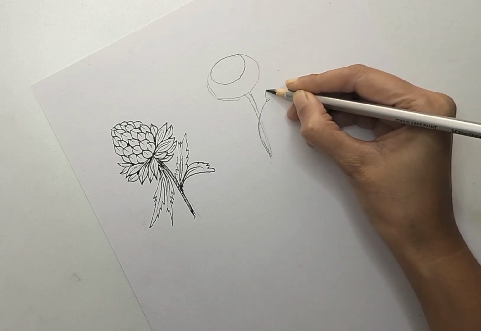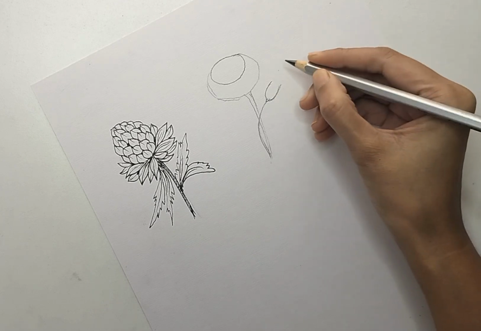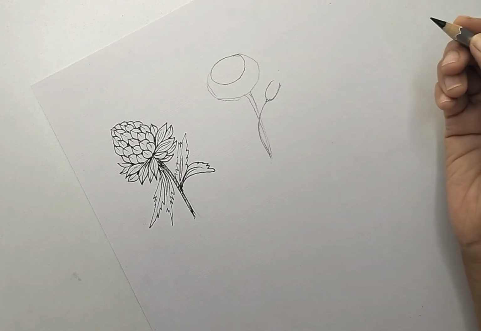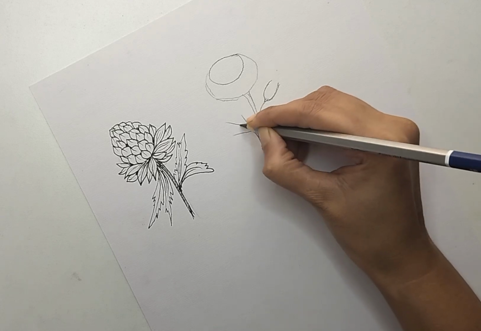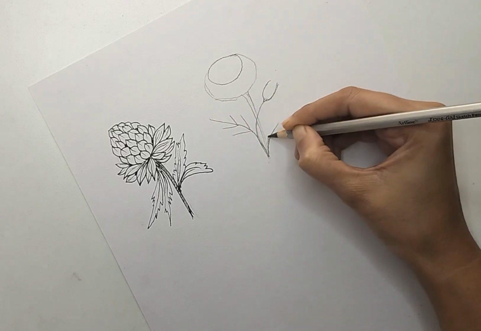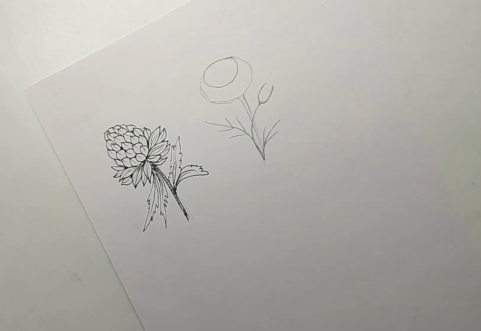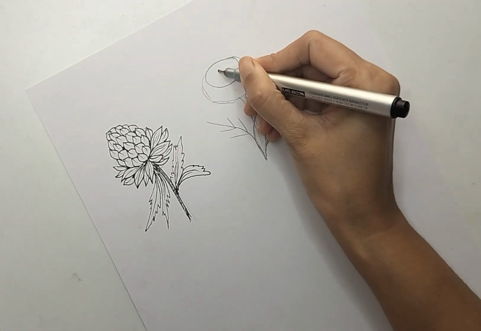Now I'm creating a small flower bud as well. This is totally optional. For the flower bud you can create a U kind of shape, and then we can create a couple of petals emerging from that particular U shape. And then you can draw a basic guideline for the leaf area. So you can draw a main stem and then multiple stems around it.